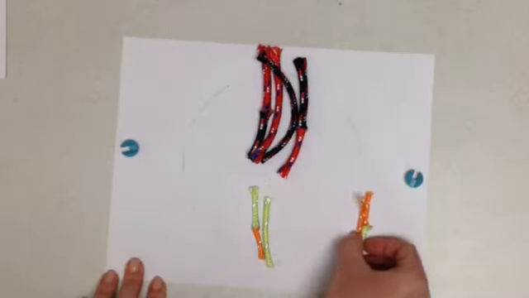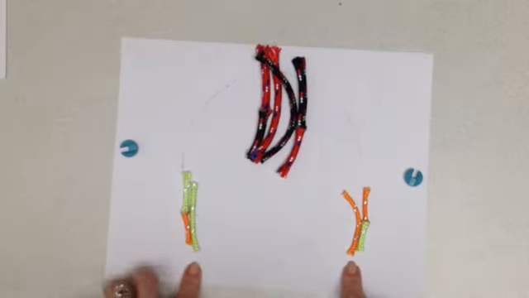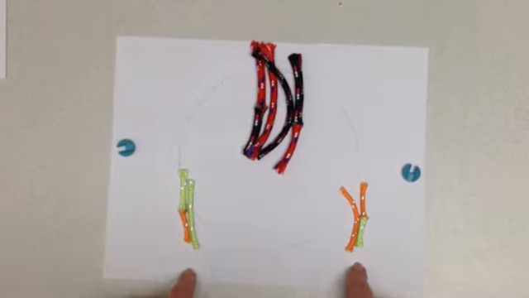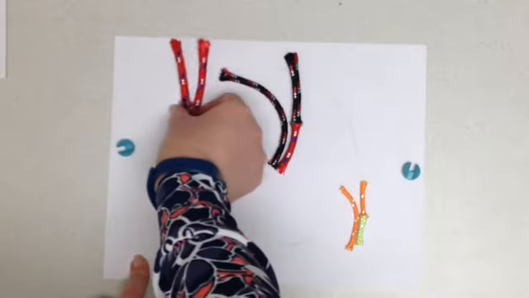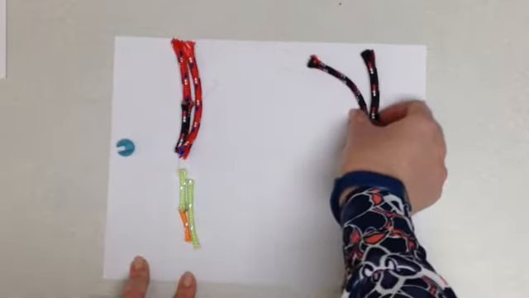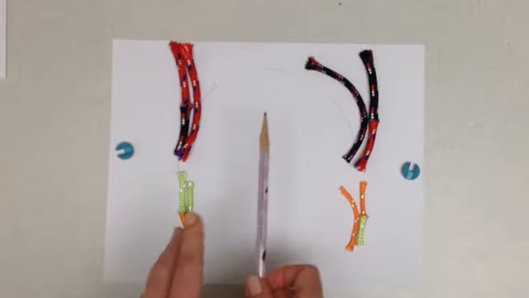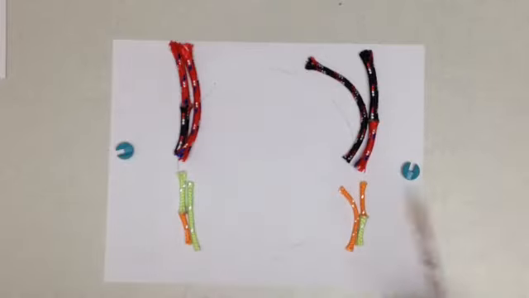This pair will migrate this way, and this pair will migrate this way. So I've separated the homologous chromosomes, but I'm keeping my sister chromatids together. Same thing up here. They're going to migrate to the left, and they will migrate to the right. I've separated my homologous chromosomes, mom to one direction, dad to another, but I've kept my sister chromatid pairs together.